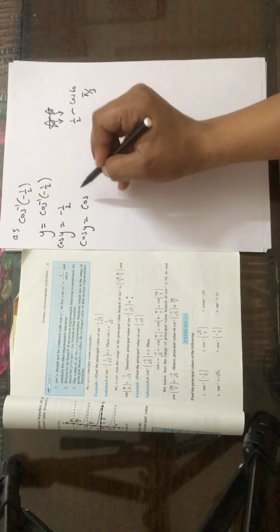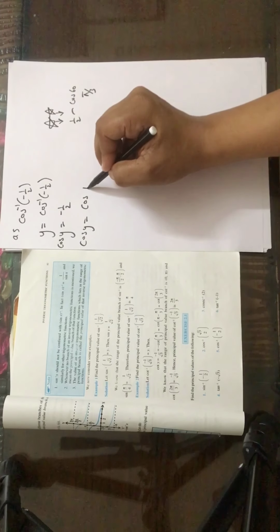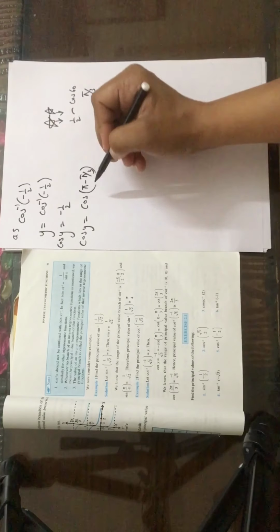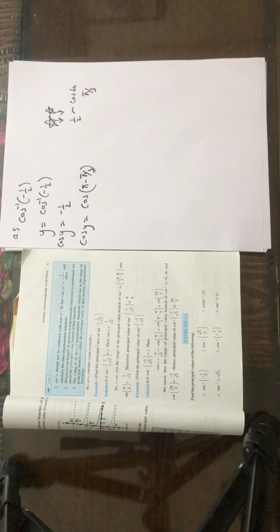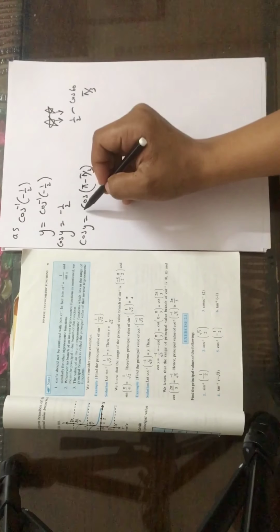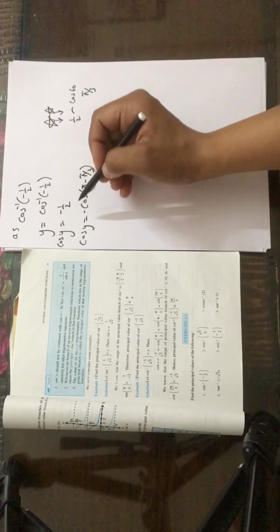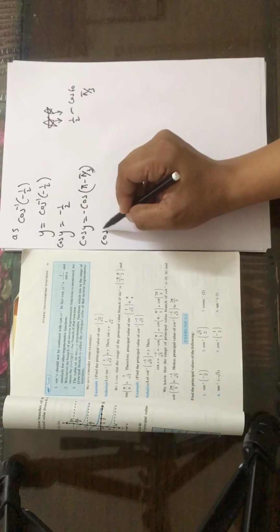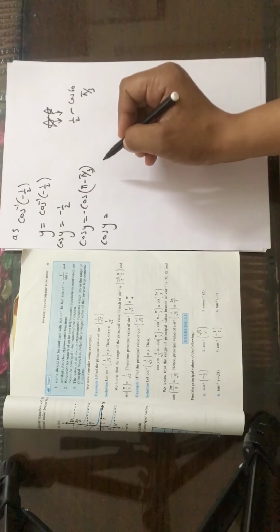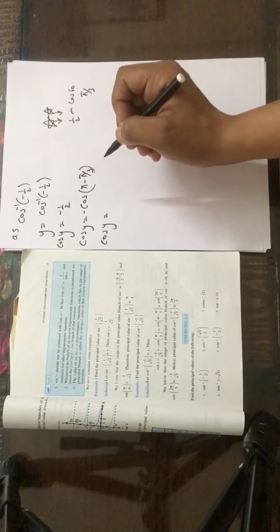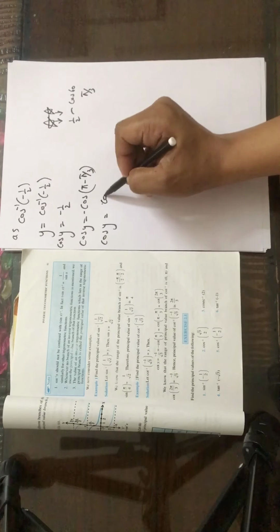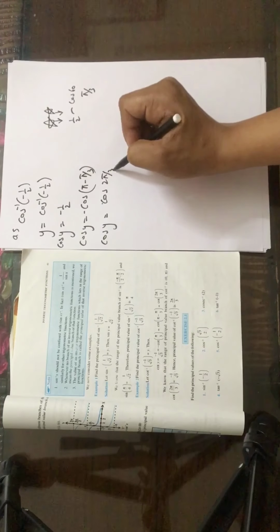So, we will write cos pi minus pi by 3, and this negative will remain over here. So, cos y equals cos 2 pi by 3.